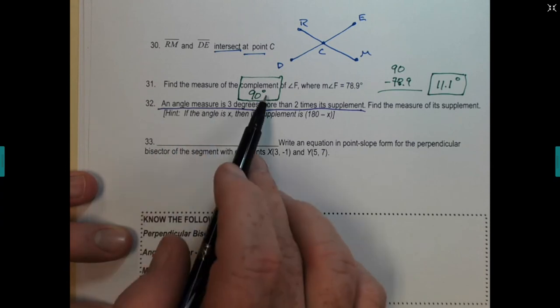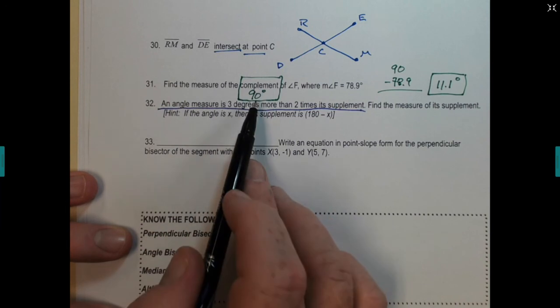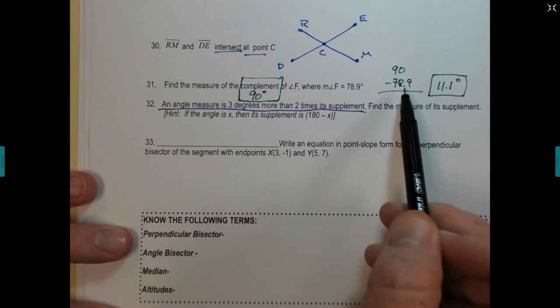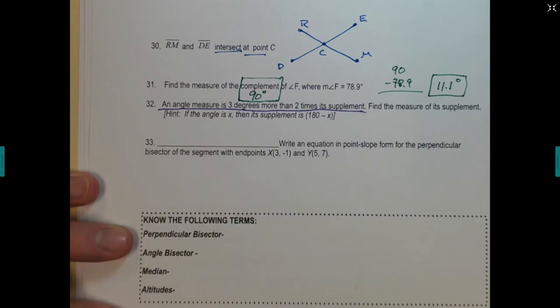Ella's asking about 31. We back up a little. Find the measure of the complement. Complement would be two angles that add up to 90. So if I have one of them, I just subtract from 90 and I can find the other one.